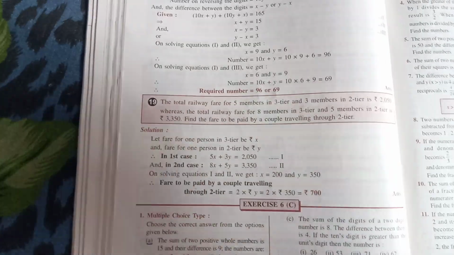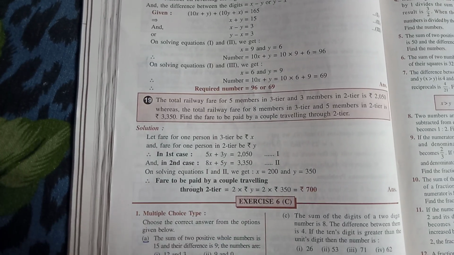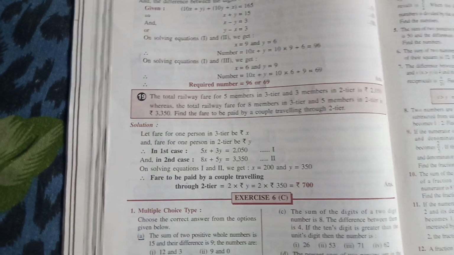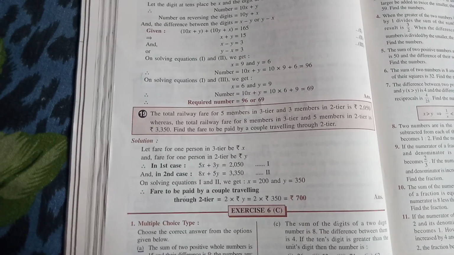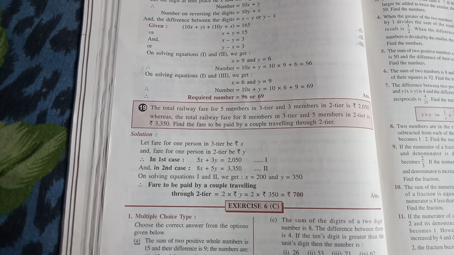So here are different types of questions, different types of problems. You have to learn how to make the equations, and once you learn that, you will be easily able to solve these equations. So please carry on.